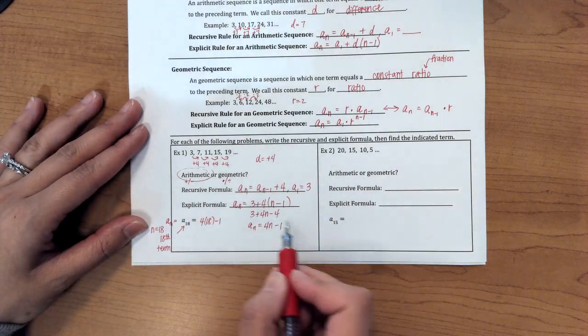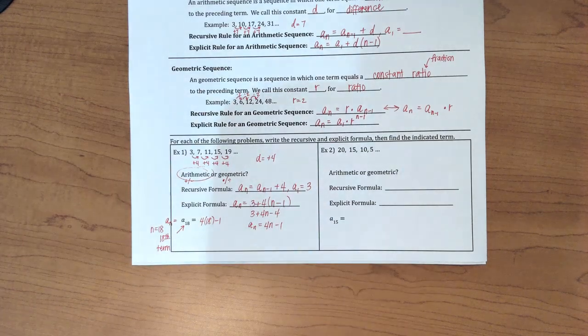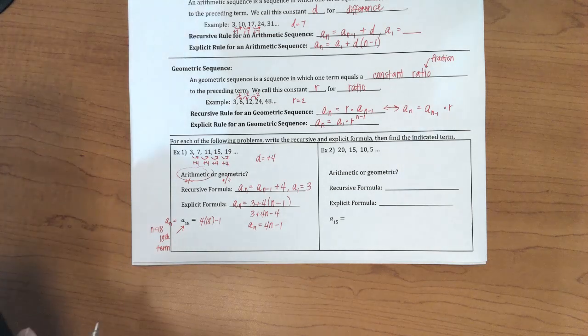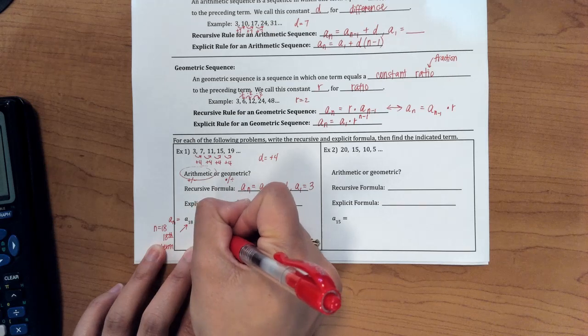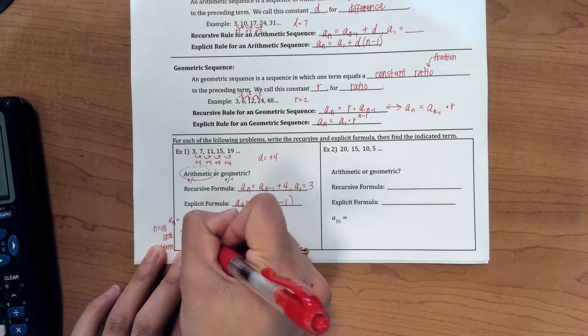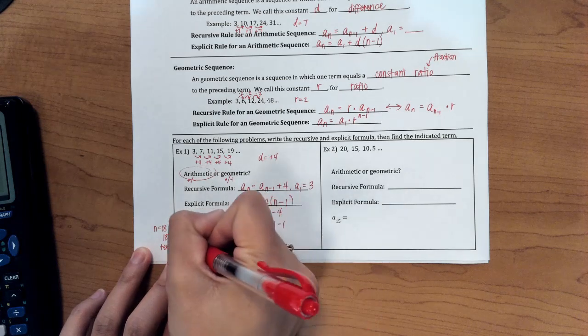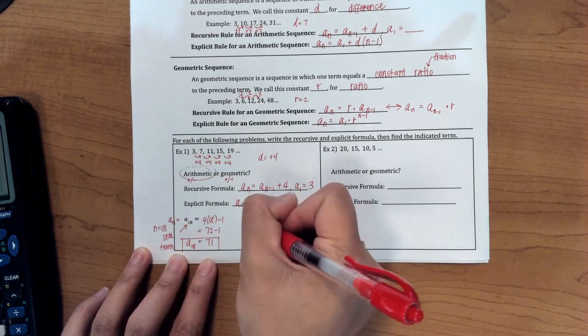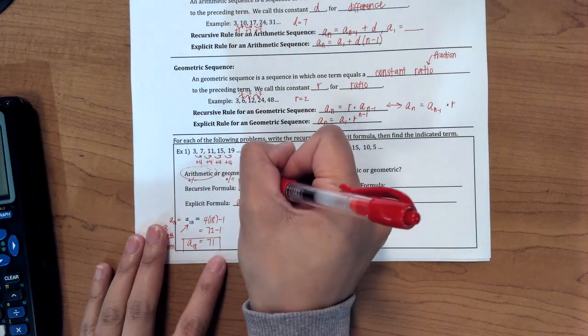And it's much easier to use this linear function rather than this unsimplified one up here. So I have 4 times 18, which is 72, minus 1, and 71. So a of 18 equals 71. Okay, so here are the answers.